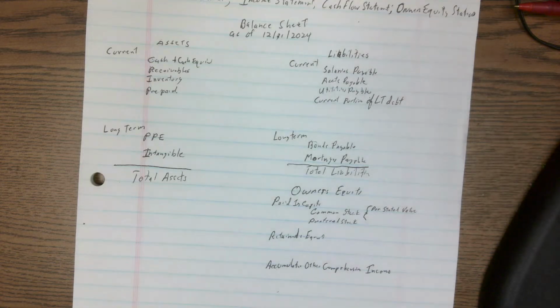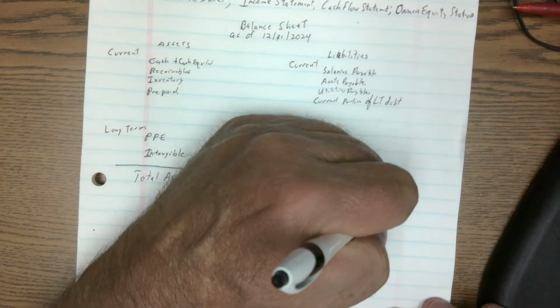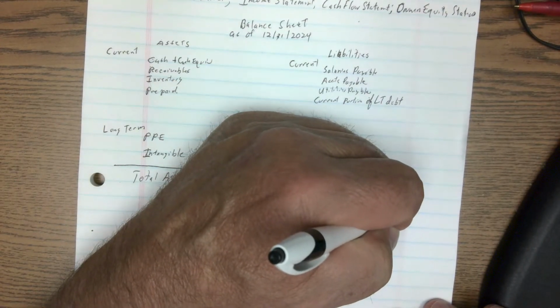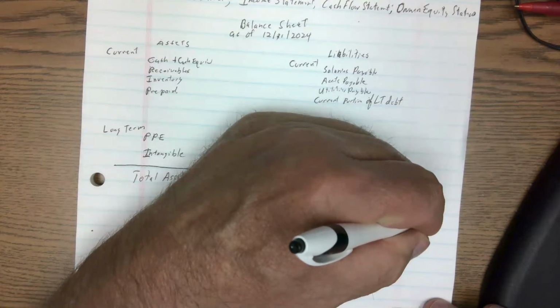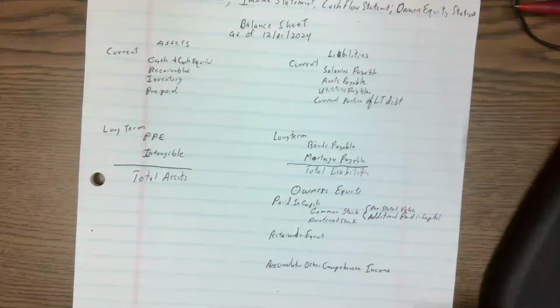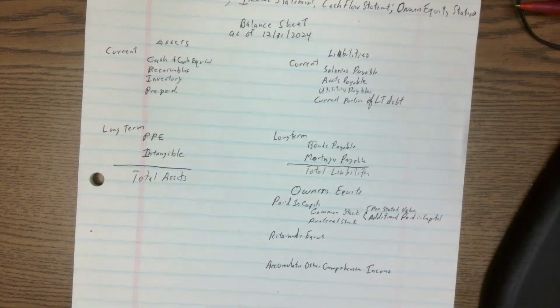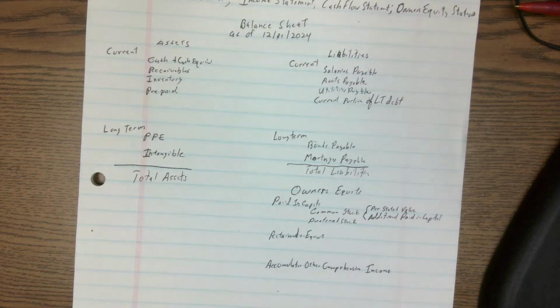And then you have additional paid in capital. Additional paid in capital is just what people pay the company above what the par value is.